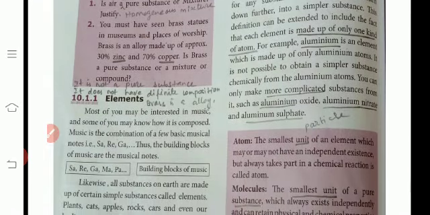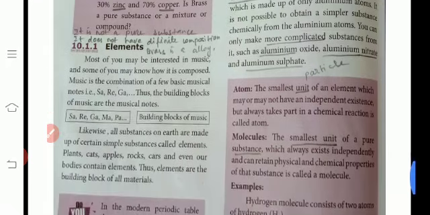Next, elements. Most of you may be interested in music, and some of you may know how it is composed. Music is the combination of a few basic musical notes. Already you know sa, re, ga. Thus the building blocks of music are the musical notes: sa, re, ga, pa, ma. What are the building blocks of music? Sa, re, ga.